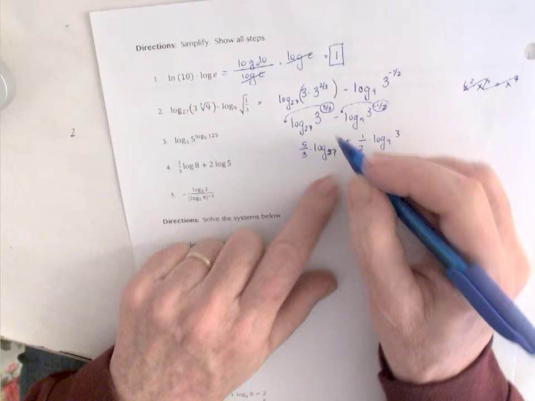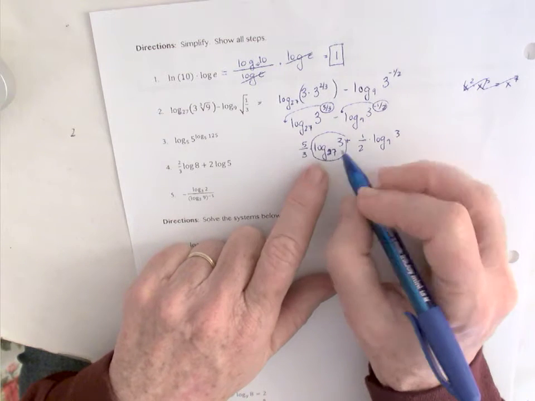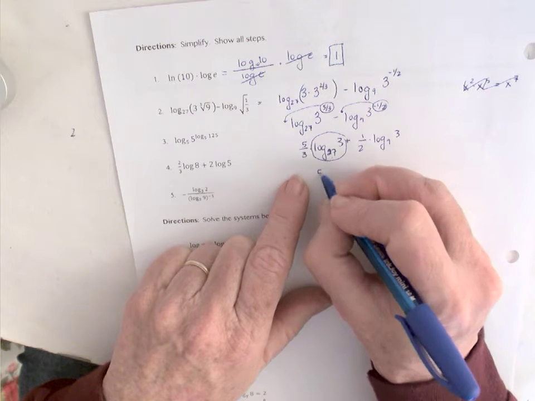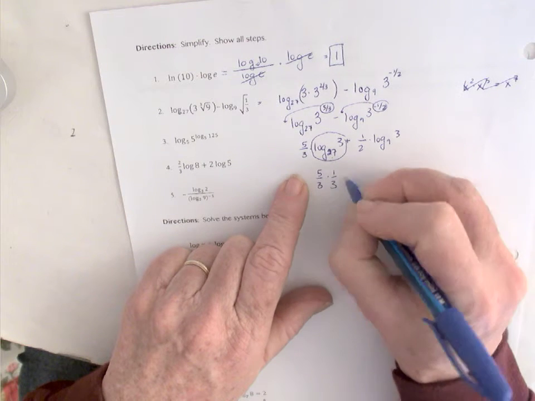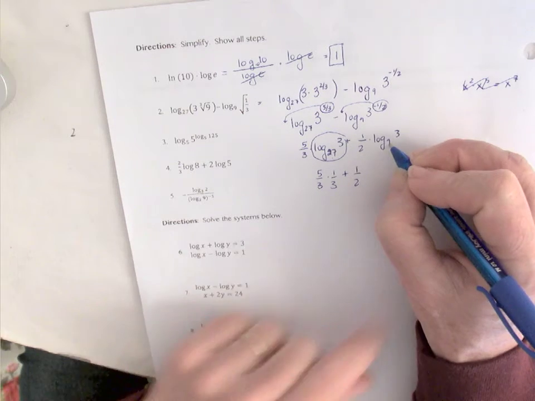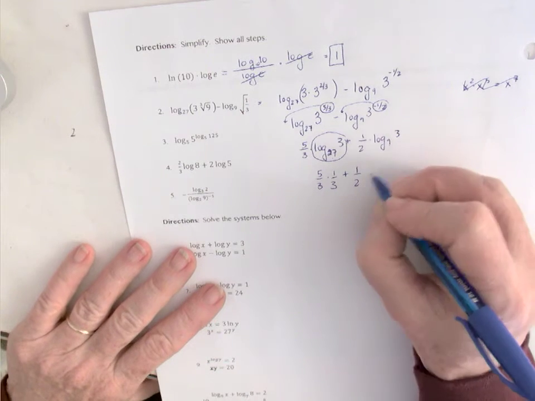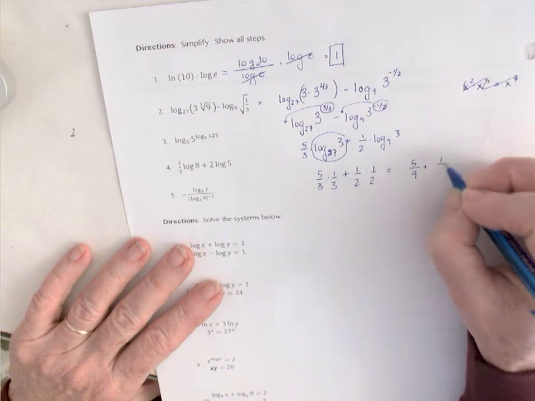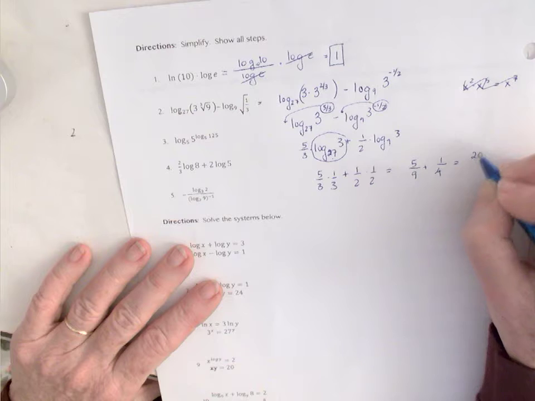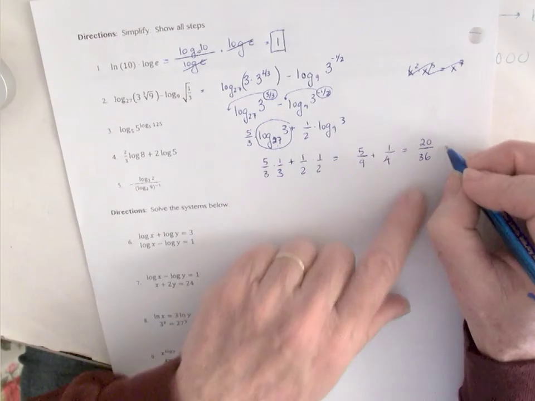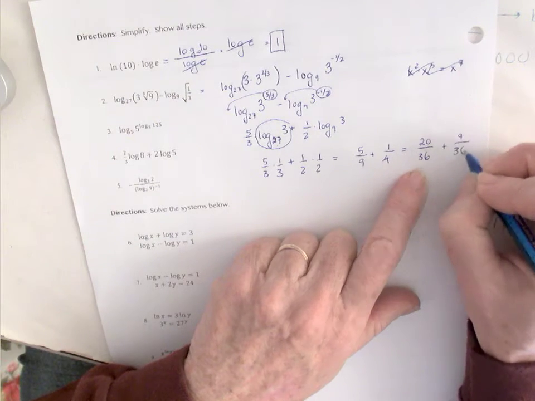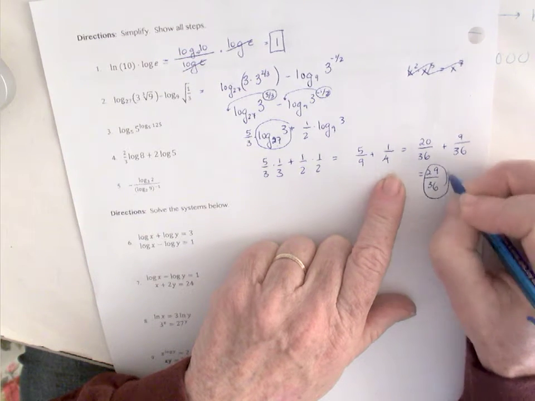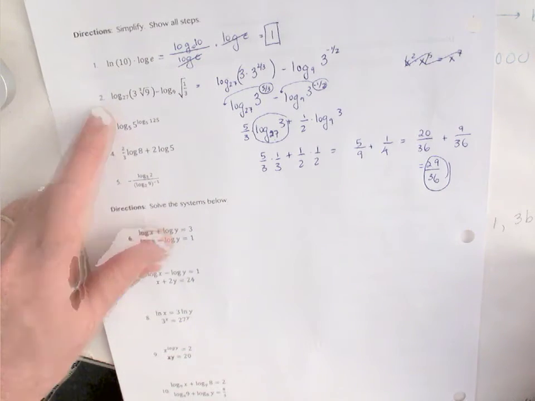And this is something that I know. I happen to know that 27 to the 1/3 gives me 3. So this log has a value of 1/3. And I happen to know I would raise 9 to the 1/2 power to get 3. So lo and behold, I have 5/9 plus 1/4, which is going to give me 20 over 36 when I find a least common denominator, 9/36. So that gives me a value of 29/36. So the answer to number 2 is 29/36.